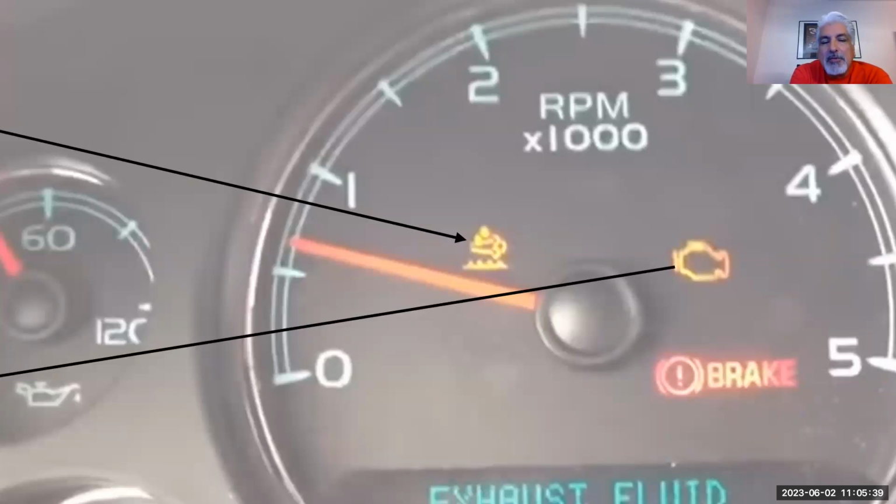Many people interpret it as, well, it's low on DEF fluid. Well, it could be, but it also means that there's a problem, one of two things. Number one is he hasn't been able to verify there's adequate NOx reduction, because since this vehicle has to diagnose itself, again, OBD2, it has to know if there's a NOx reduction problem.